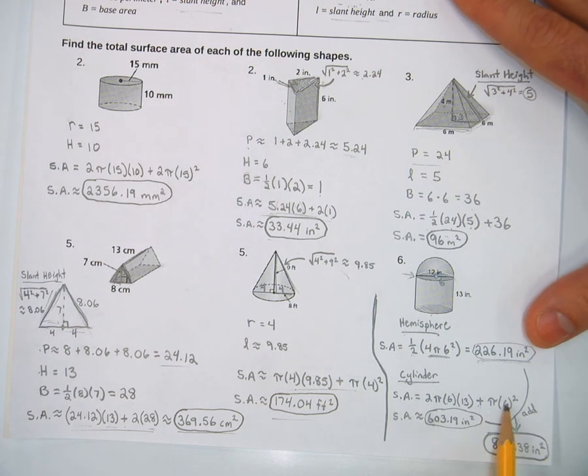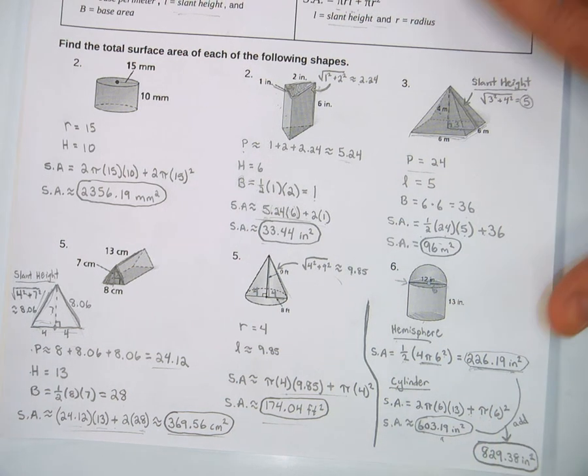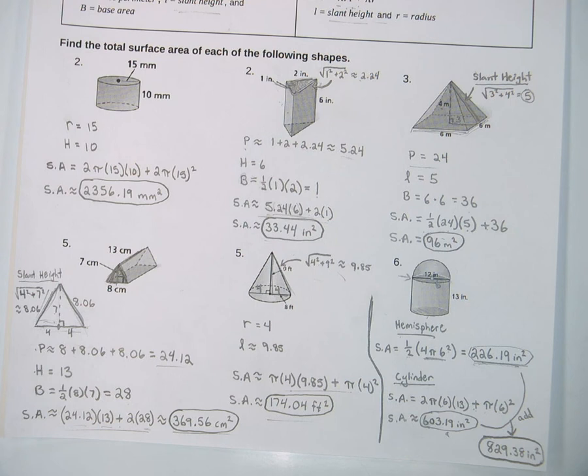Plug that all in to a calculator and get 603.19. So this is the surface area of the cylinder. This is the surface area of the hemisphere. Add them together to get a total surface area of 829.38 square inches. Good golly, Miss Molly, surface area is a doozy.